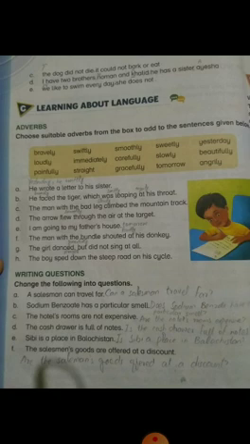The man with the bad leg slowly climbed the mountain track. The arrow flew smoothly through the air at the target. I am going to my father's house tomorrow. The man with the bundle shouted loudly at his donkey.